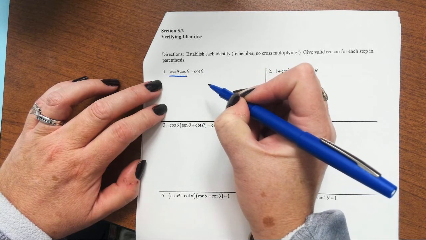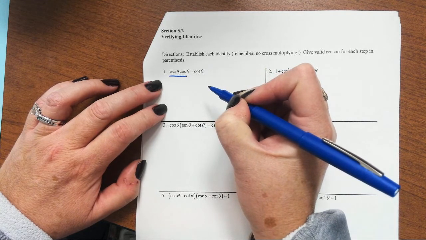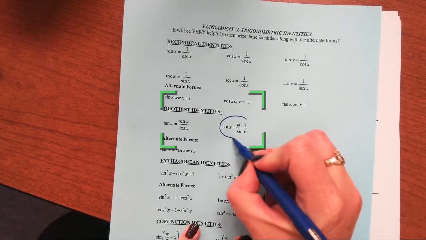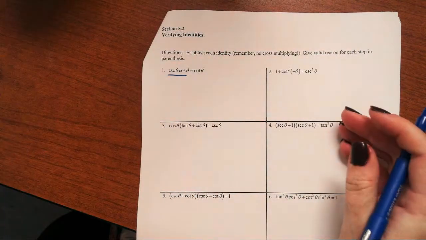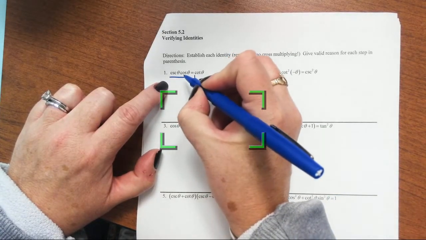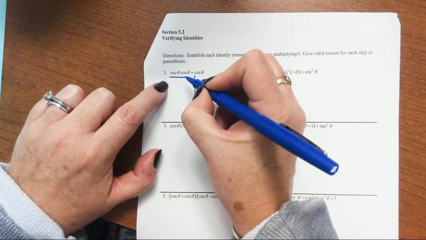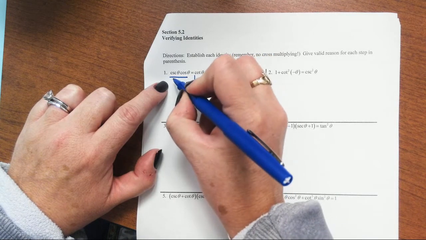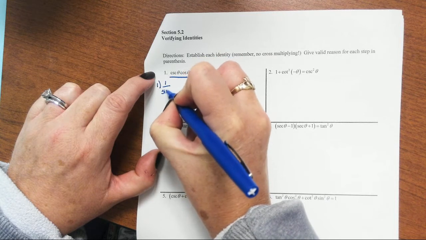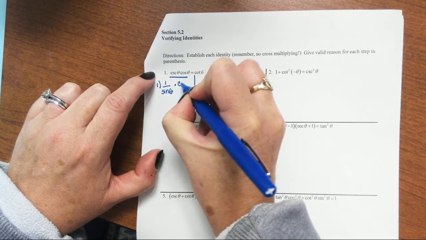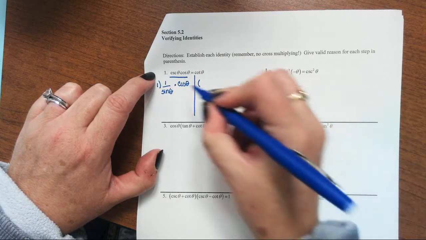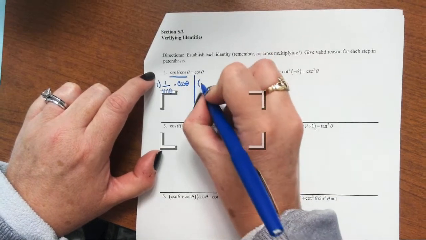If you think about what cotangent of theta is equal to, again, you have your blue sheet, cotangent of theta is equal to cosine over sine. Well, I'm going to just work on the left-hand side. I already have my cosine, so what I really need to do is bring another sine into this. So cosecant of theta, I can rewrite as 1 over sine theta times cosine theta. And again, you need to justify your step. The reason why I can do that is by the reciprocal identity.